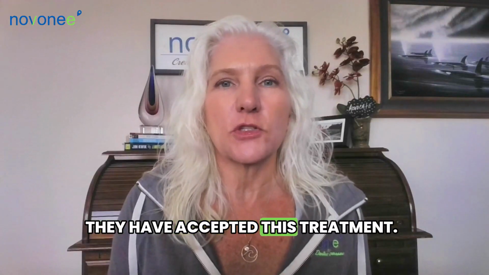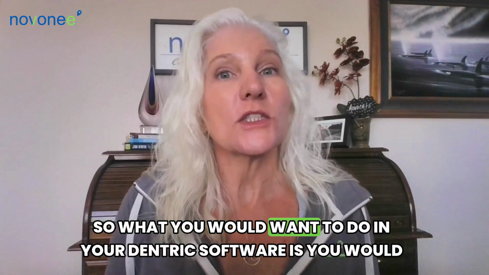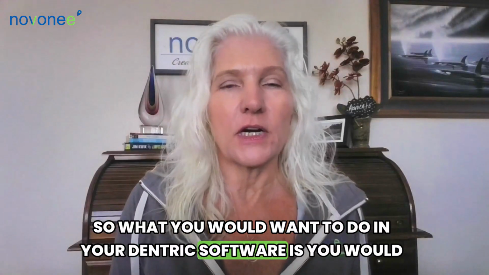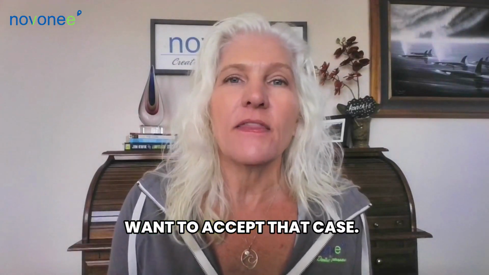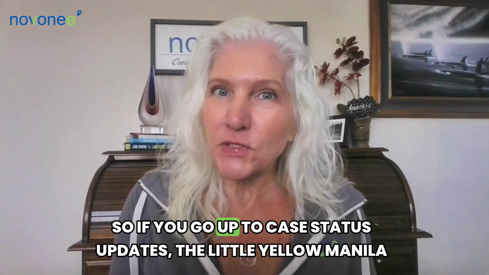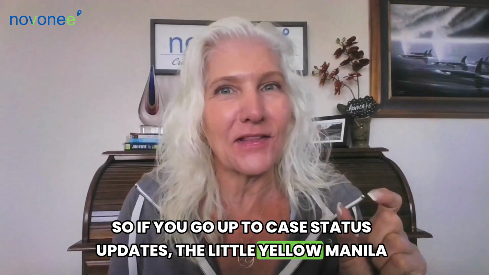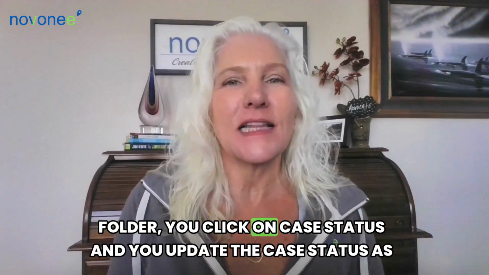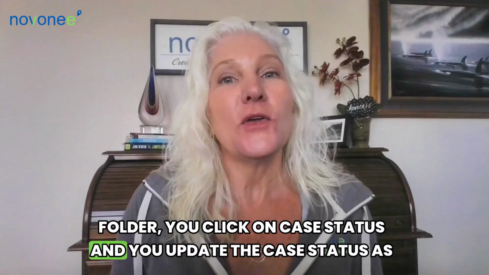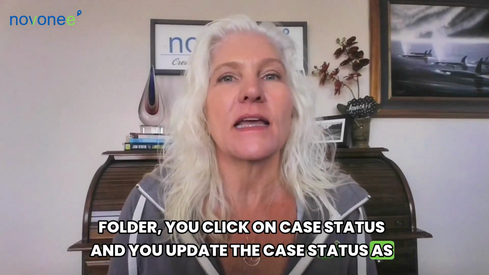They have accepted this treatment. So what you would want to do in your Dentrix software is you would want to accept that case. So if you go up to claim status, go up to case status update. It's the little yellow manila folder. You click on case status and you update the case status as accepted.